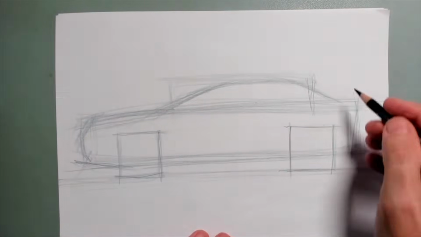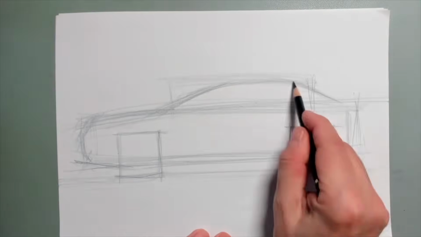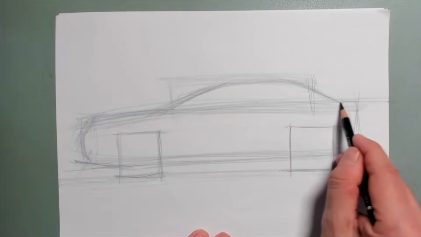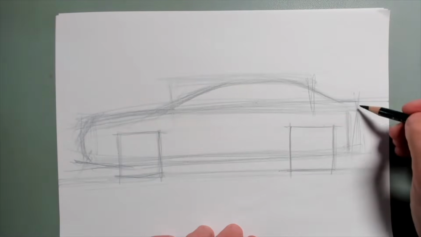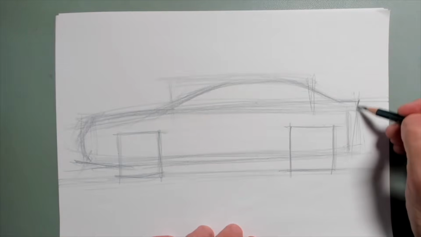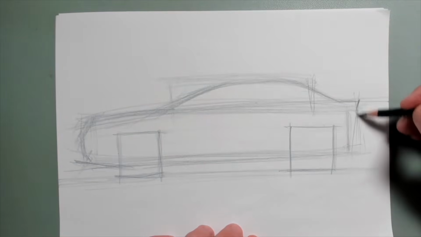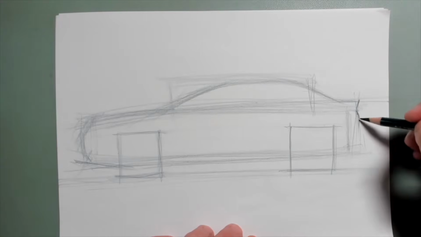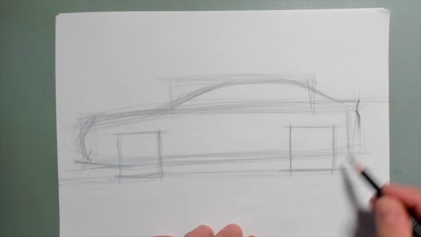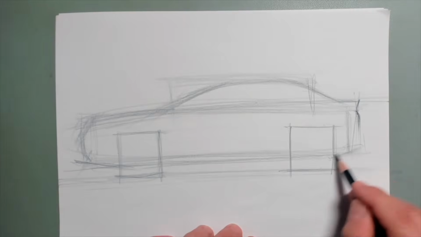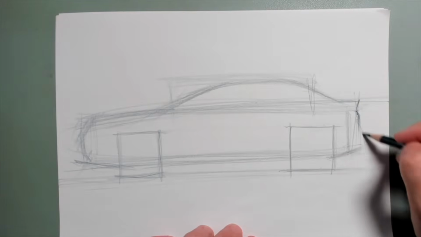pinching down. So when I come here and I pick up that little line there, I can also pick up this one that I like to make a sort of back. This is my back. A little bit for the bumper.